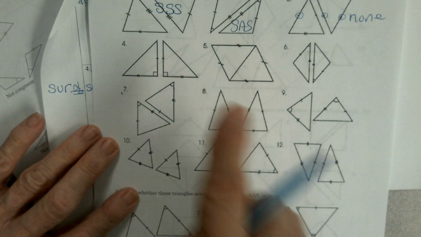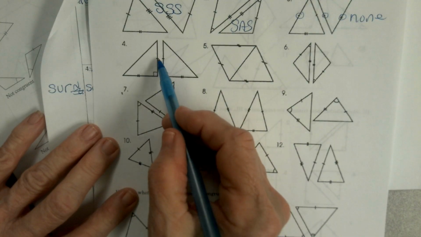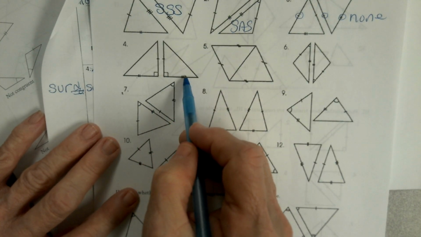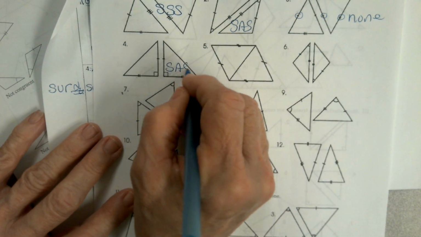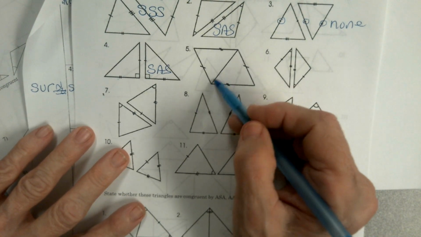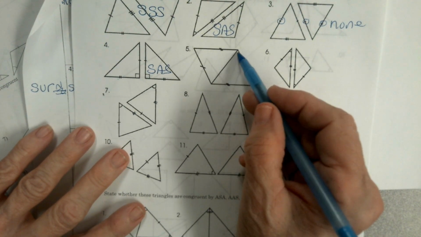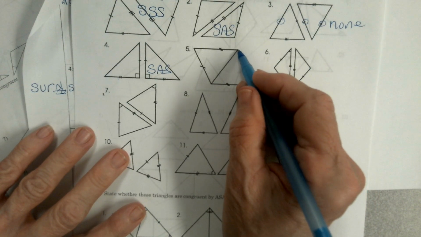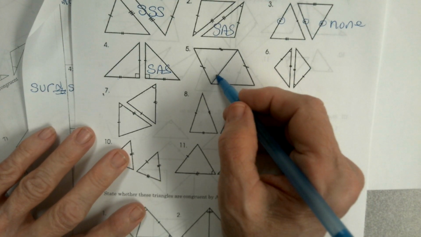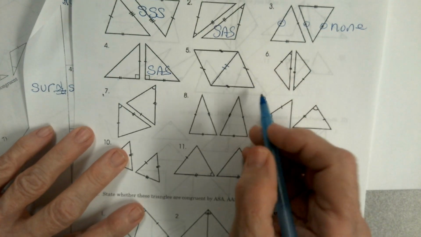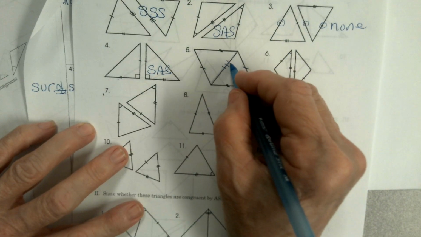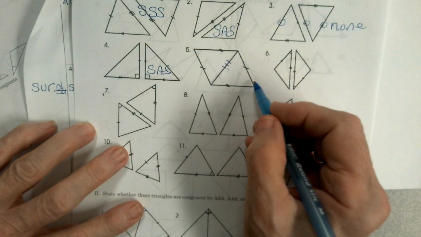Okay. What about this one? 1 angle 2, 1 angle 2. So what is this going to be? Side, angle, side. This one, what can we say about this segment right here? They're congruent. So is that 1, 2, oh, this would be 3. Okay. 1, 2, 3, 1, 2, 3.